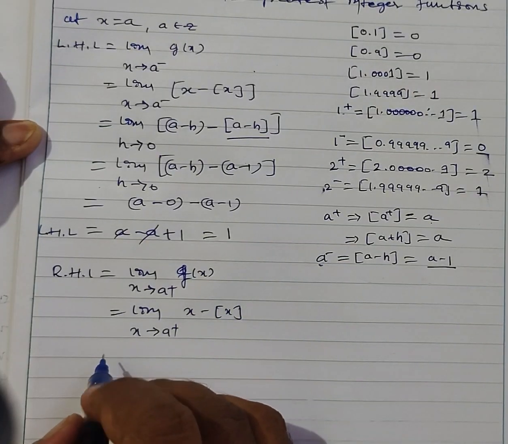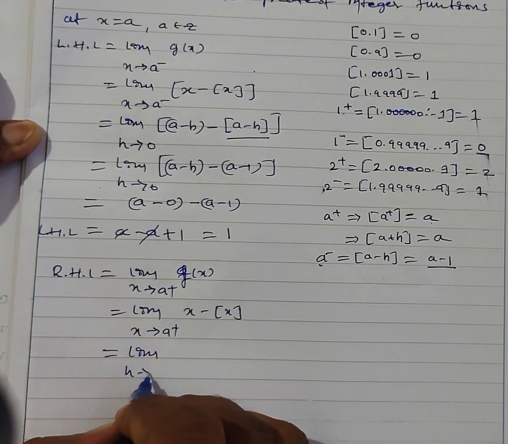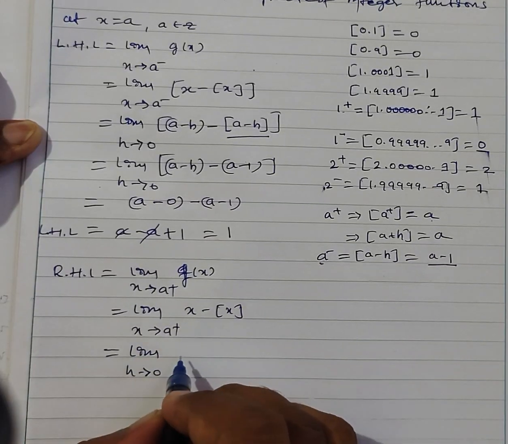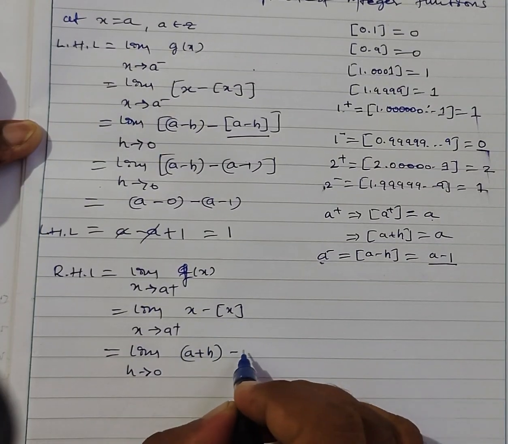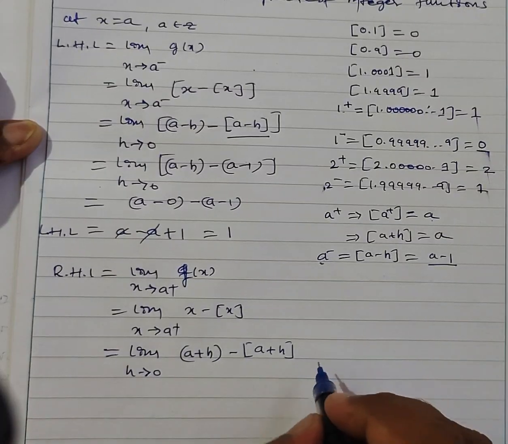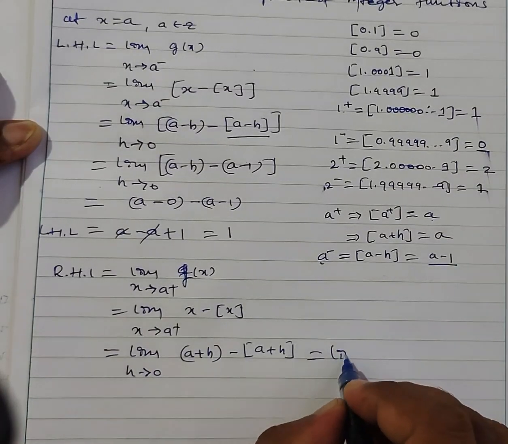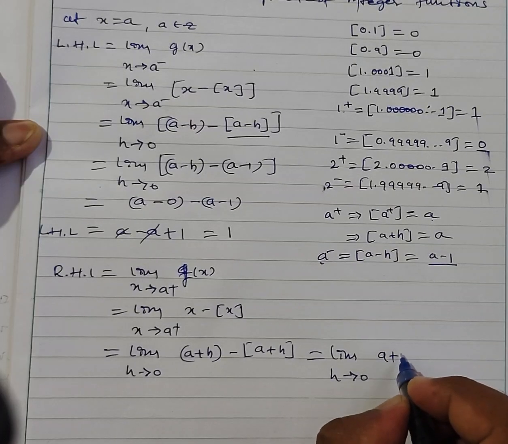Now change the limit value: limit h tends to 0, in place of x, a plus h, minus greatest integer function of a plus h.